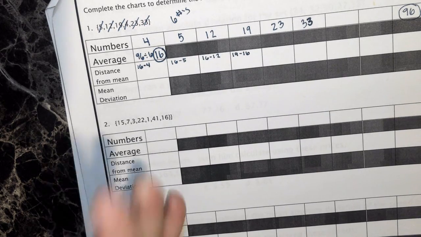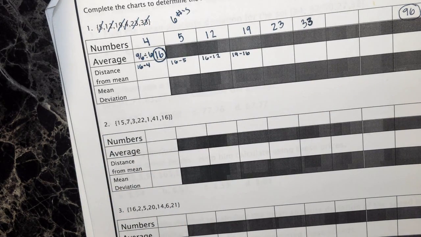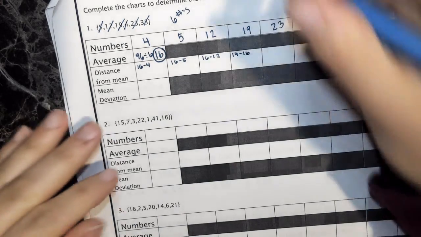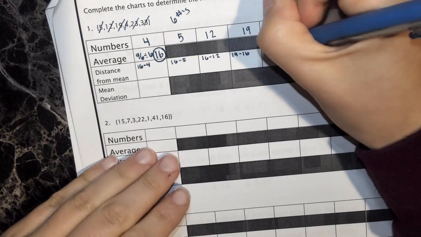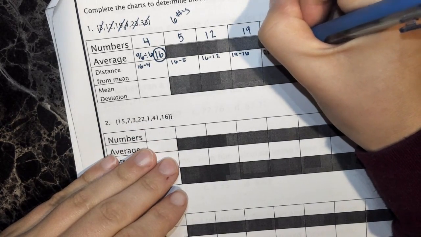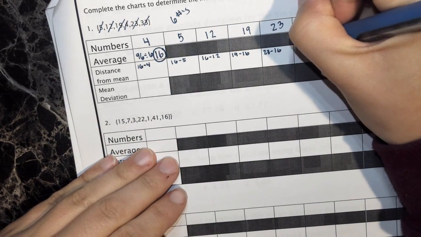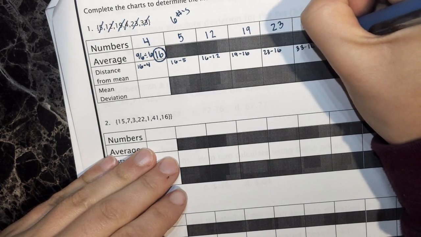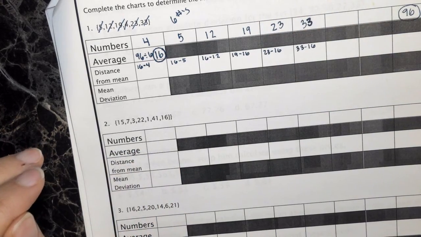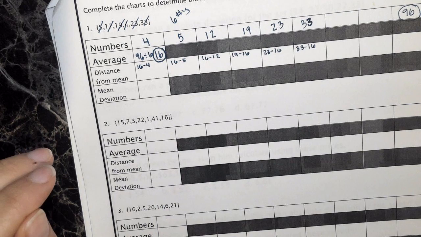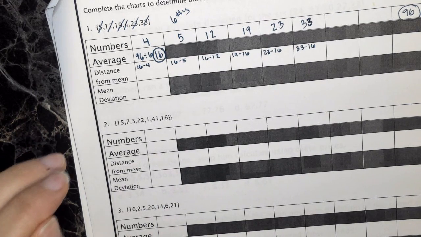The hardest part is seeing, okay, where does it stop? Because if you did 16 minus 19, you're going to get a negative number. Then you're going to go to 23 is more, so 23 minus 16, and my last one of 33 minus 16. Alright, so now we can just subtract them all.